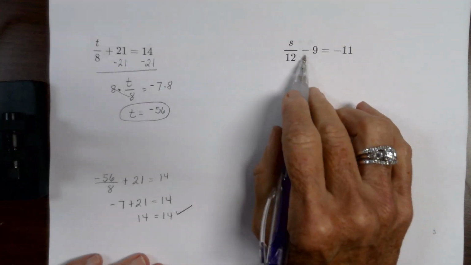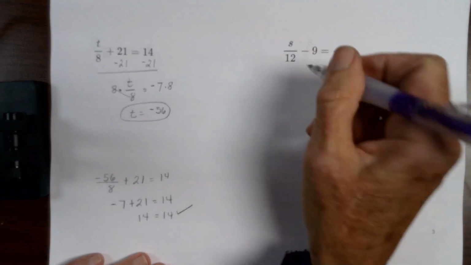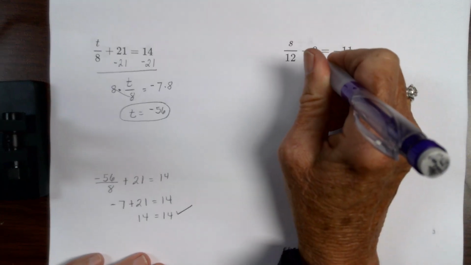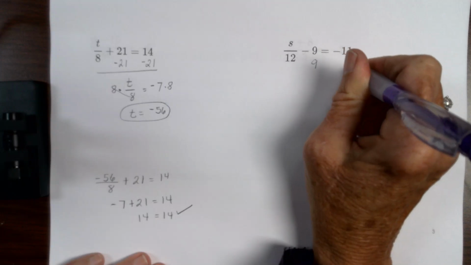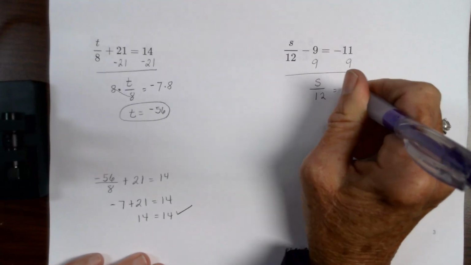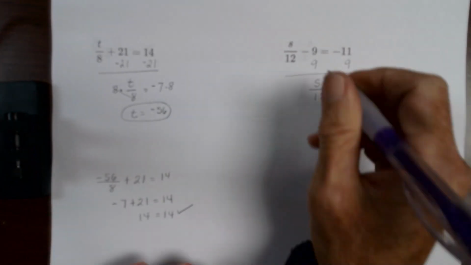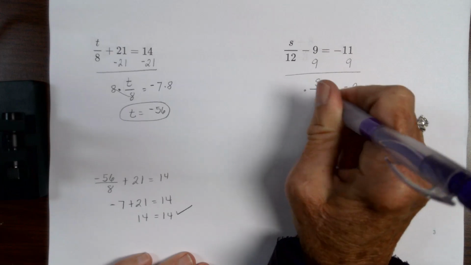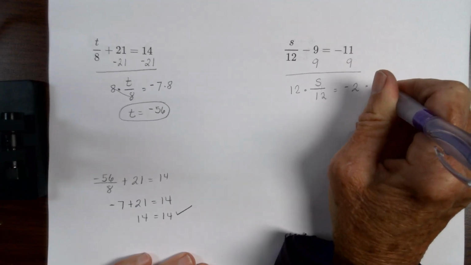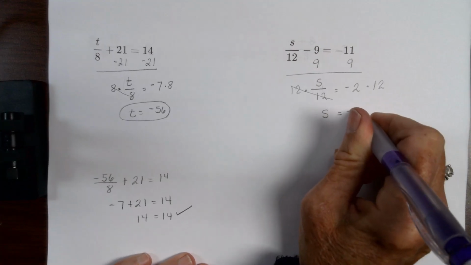Same thing here. This 9 is what you're going to try and get rid of first because it's farther away from your variable. So the opposite of subtracting a 9 or adding a negative 9 is adding a positive 9. So I have s over 12 equals negative 2. But again, the s is not by itself yet. So we want to multiply by the same thing that we're dividing by. And what we do to one side, we have to do to the other side. So that gives us s equals negative 24.